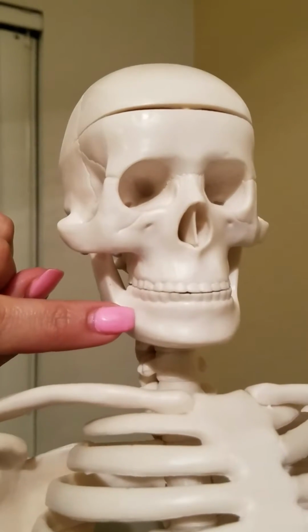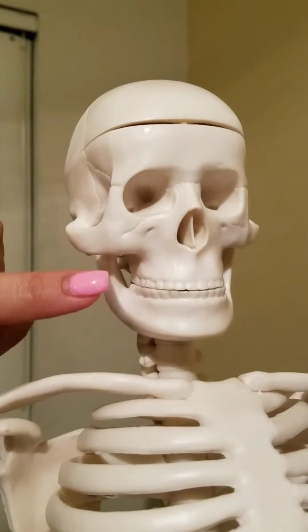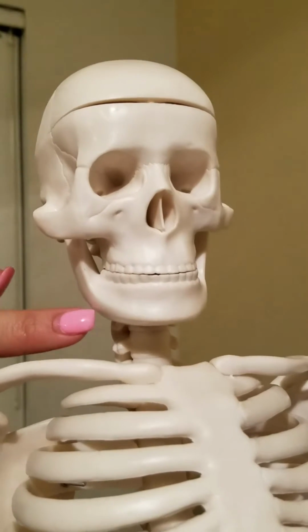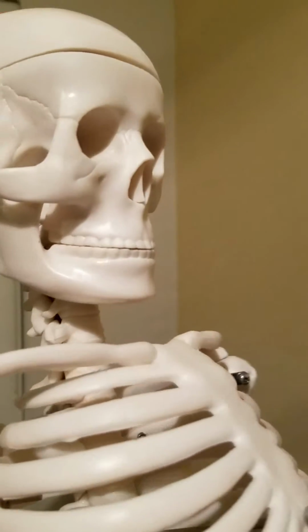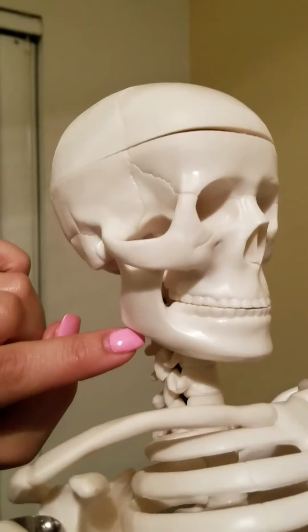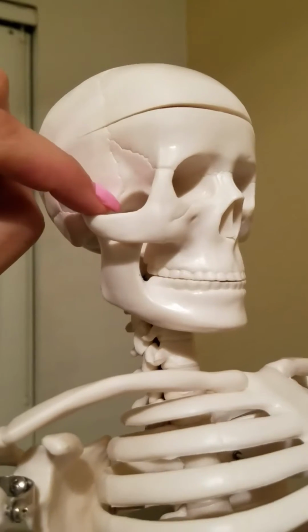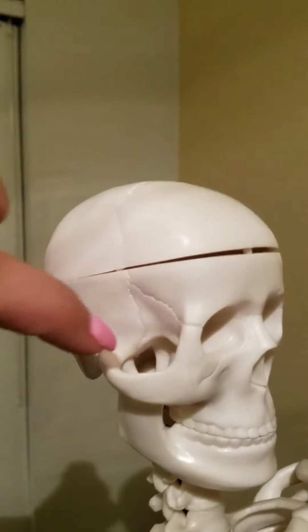Then we have the mandible, and the parts of the mandible are the body, which is here, the angle, which is here, the ramus, which is this back corner, the mandibular condyle up here, the mandibular notch, and the coronoid process right next to it.